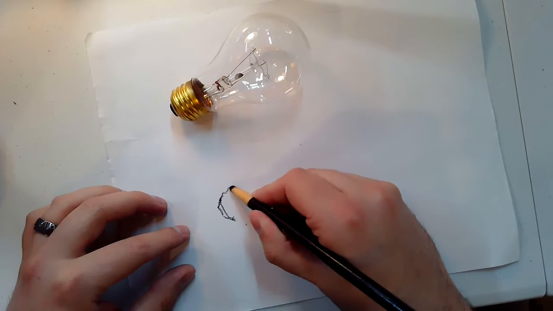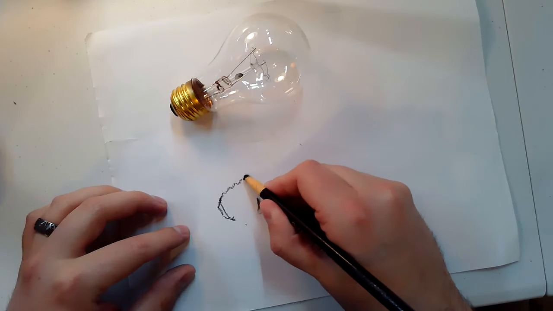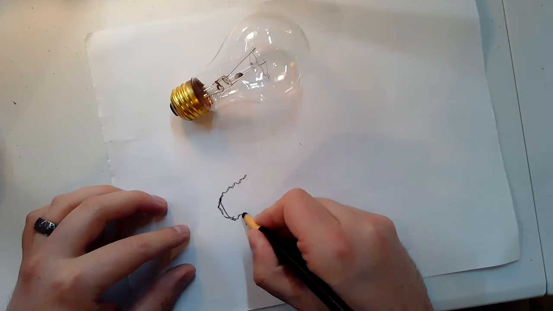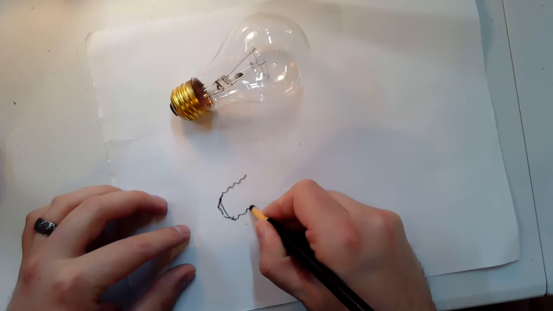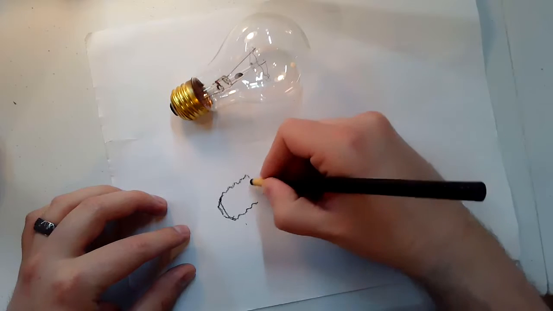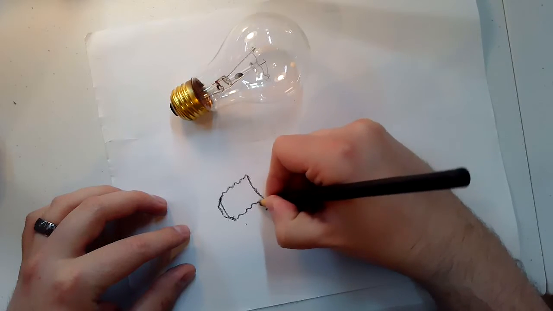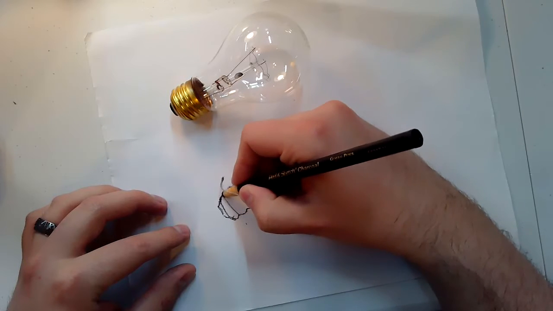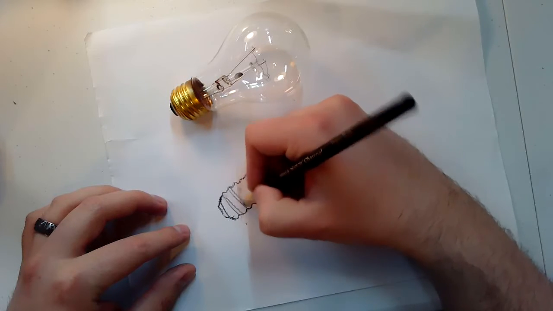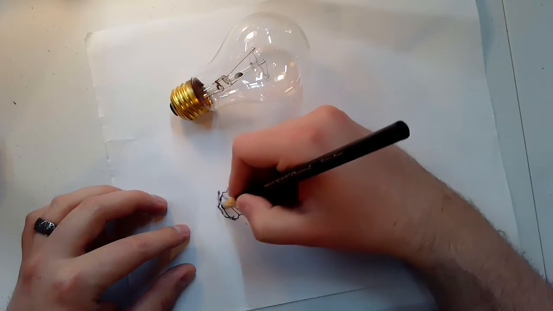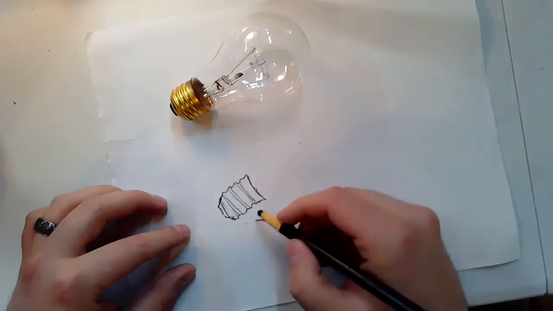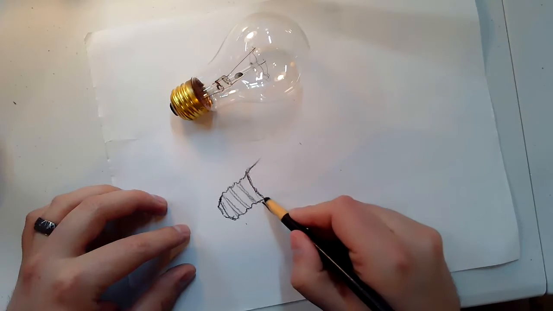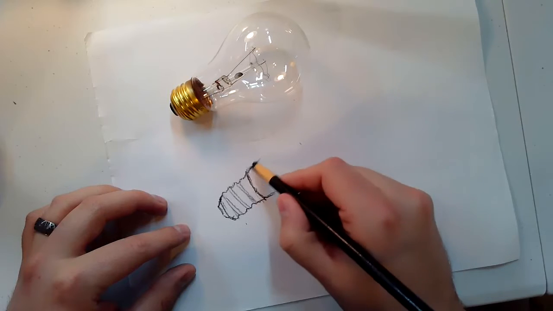Another little bump. And I'm looking at the shape of the bulb itself.